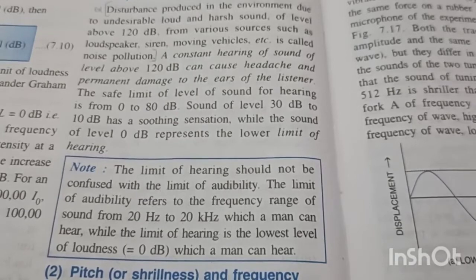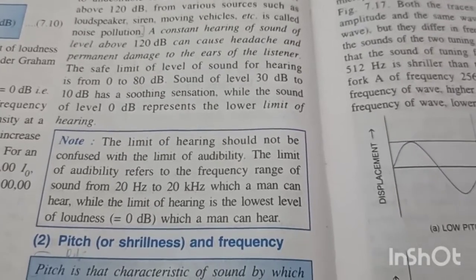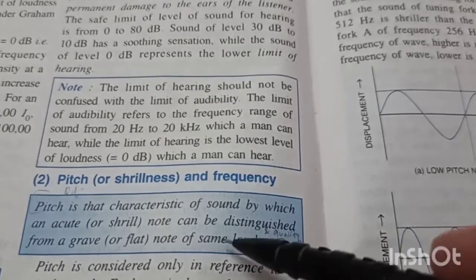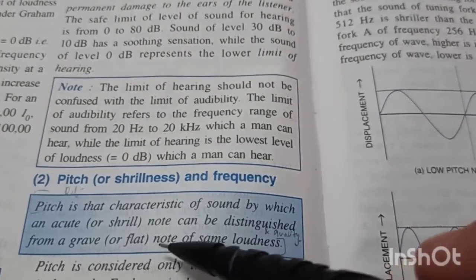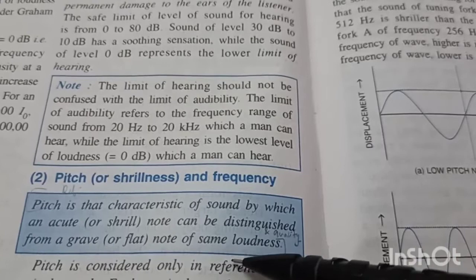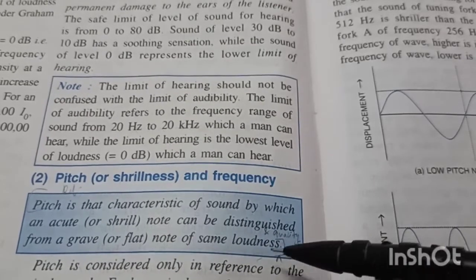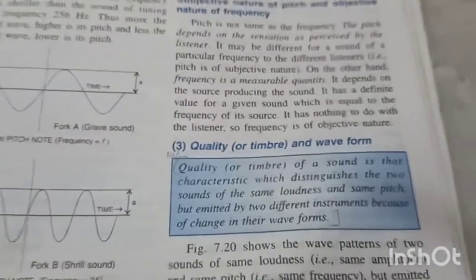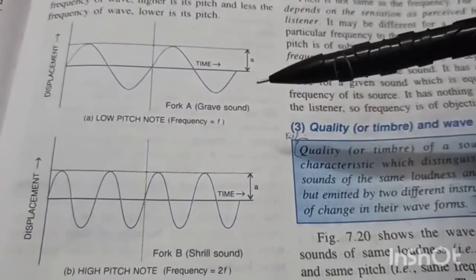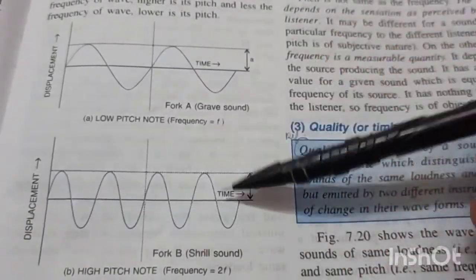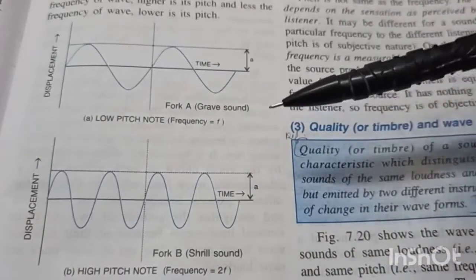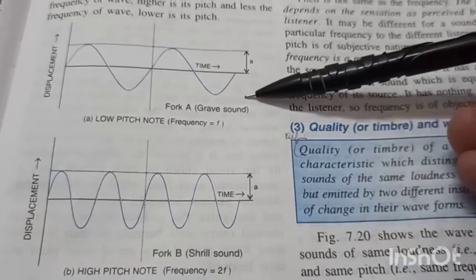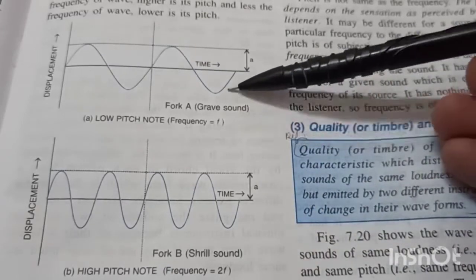The next characteristic is pitch. Now, pitch is that characteristic of sound by which an acute or a shrill note can be distinguished from a grave or a flat note, assuming that both the sounds have the same loudness and quality. So the best way to visualize it is using the graphs. Here you can see that the frequency is more compared to this one. So this will be a higher pitched sound, a shrill sound, and this will be a grave sound, a low pitched sound.